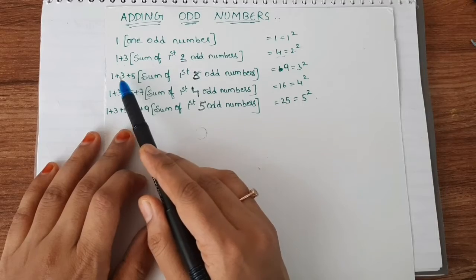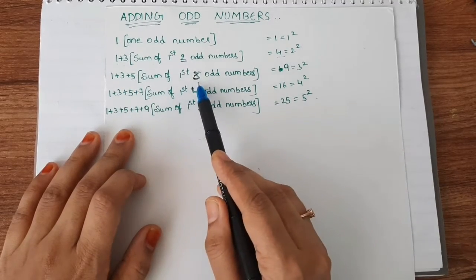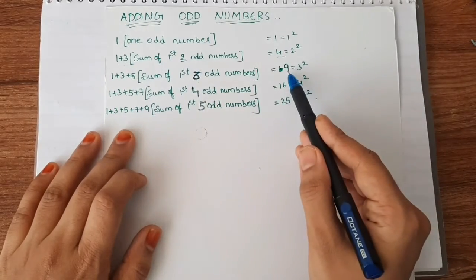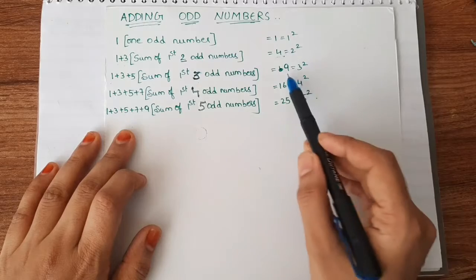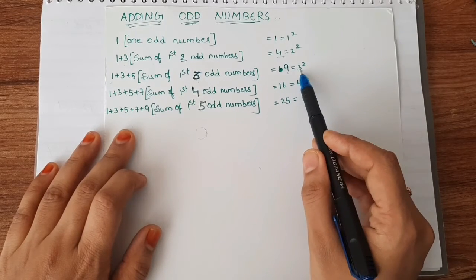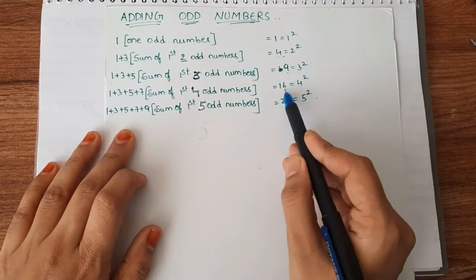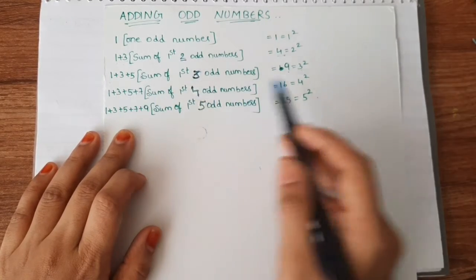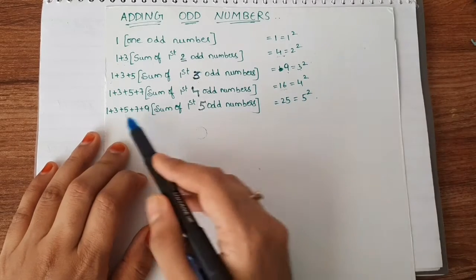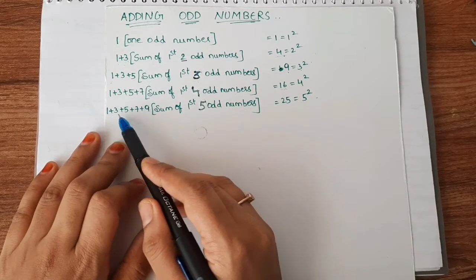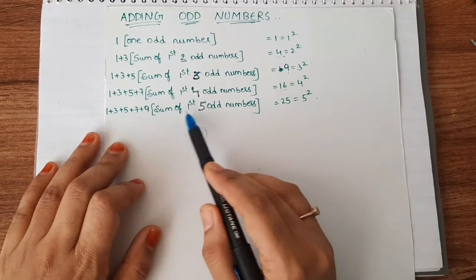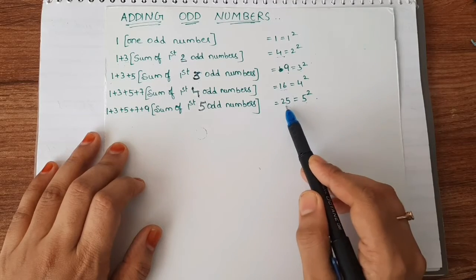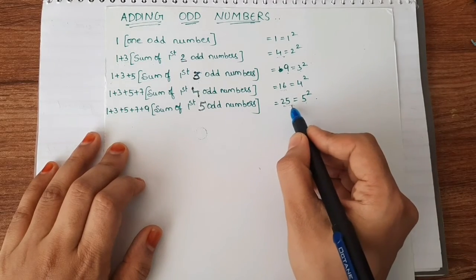Next is 1 plus 3 plus 5, the sum of the first 3 odd numbers, which is equal to 9. If you add and check, it will be 9. 9 is also a square number, which can be expressed as 3 square. Similarly, 16 you will get if you add the first 4 odd numbers. The sum of the first 4 odd numbers is 16, which can be expressed as 4 square. Similarly, 1 plus 3 plus 5 plus 7 plus 9, which is the sum of the first 5 odd numbers, is 25. 25 can be expressed as 5 square, because this is a square number.